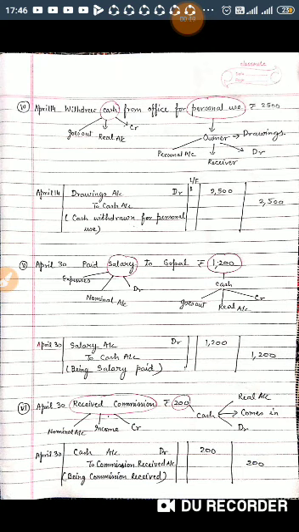We have been discussing the chapter Journal. Yesterday, I solved one or two questions on journal, how to journalize them. Today, I would like to move forward in solving the question to journalize the transactions.